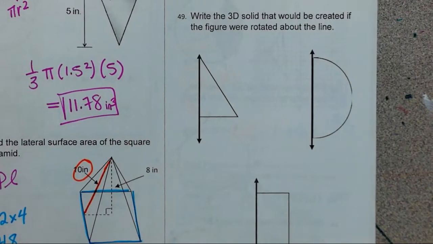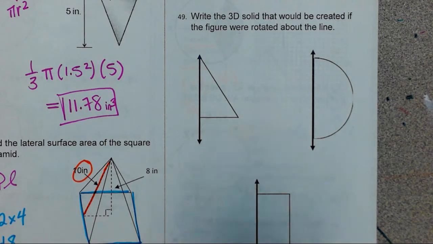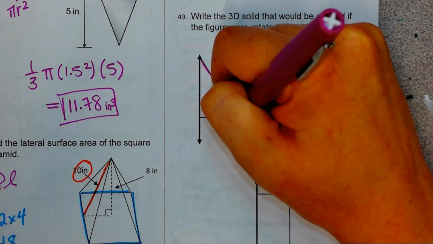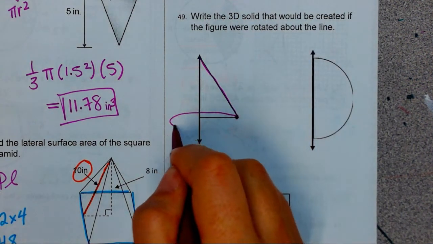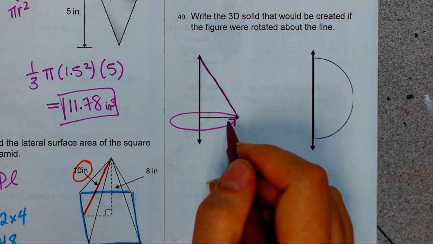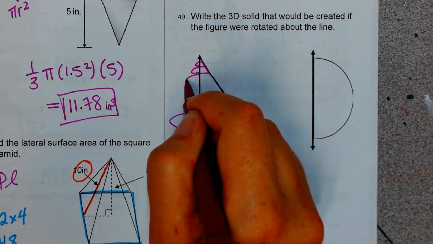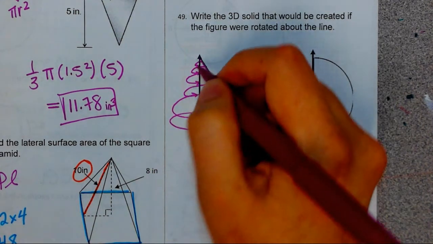Next, write the 3D solid that would be created if the figure were rotated about the line. So this is 3D rotations. Okay. So you have to imagine that every point on this line is getting rotated around in a circular motion around this line, spinning like this.